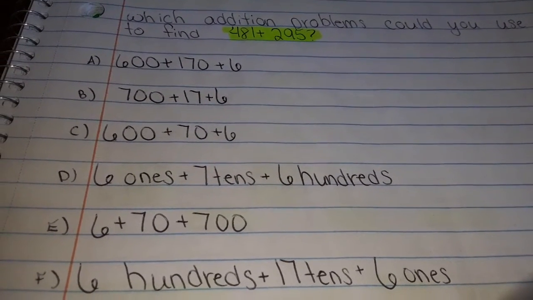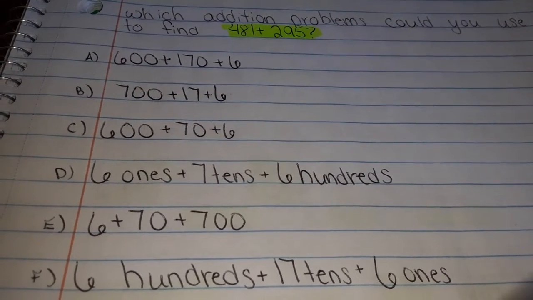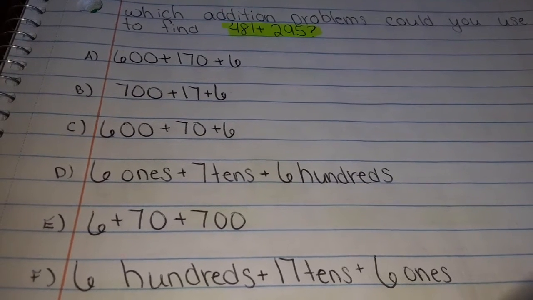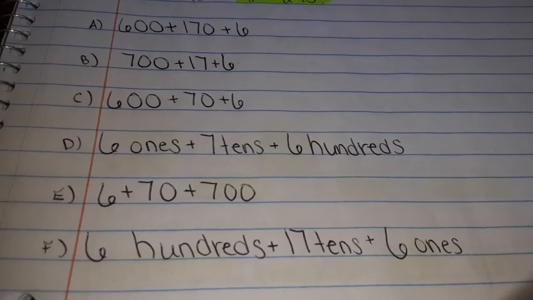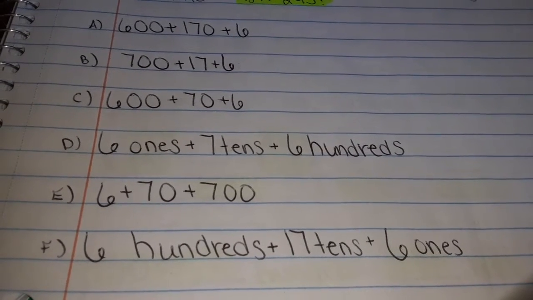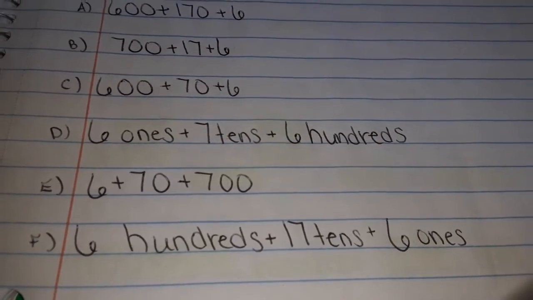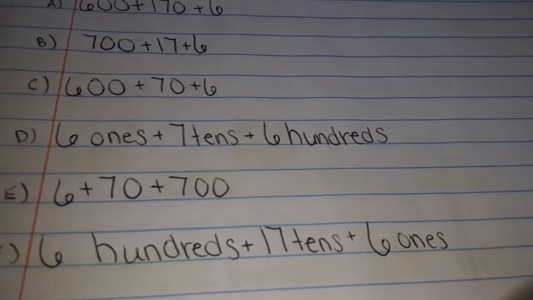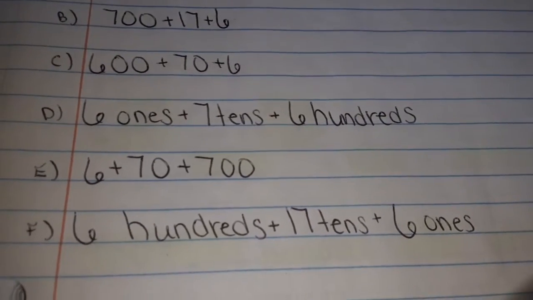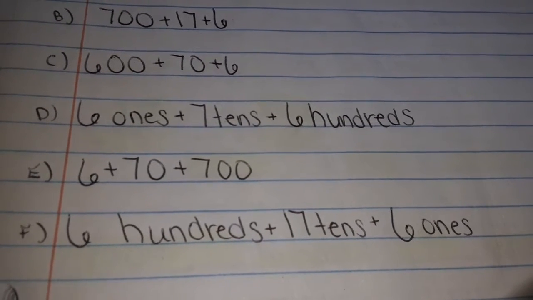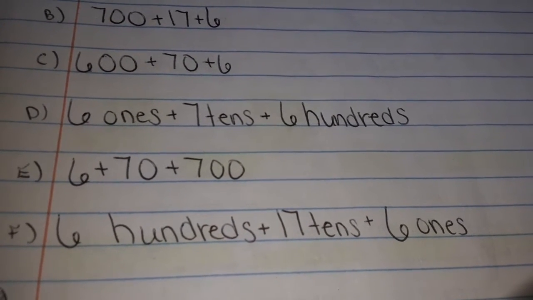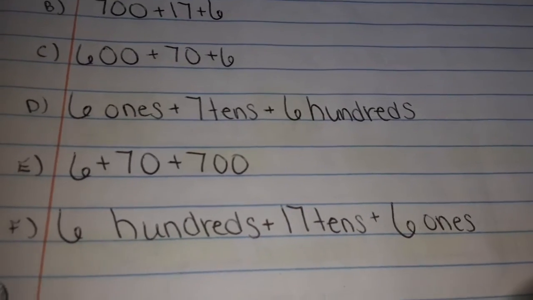A, 600 plus 170 plus 6. B, 700 plus 17 plus 6. C, 600 plus 70 plus 6. D, 6 ones plus 7 tens plus 6 hundreds. E, 6 plus 70 plus 700. Or F, 6 hundreds plus 17 tens plus 6 ones.